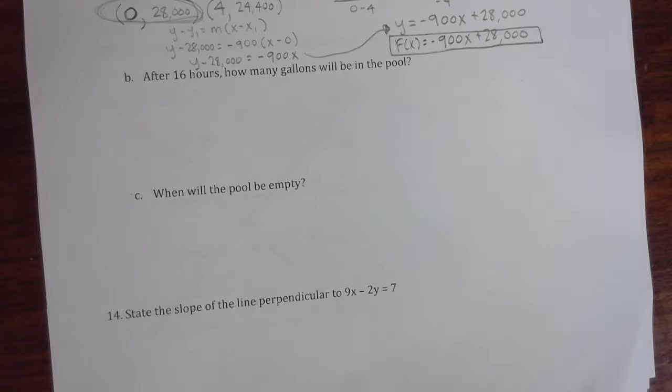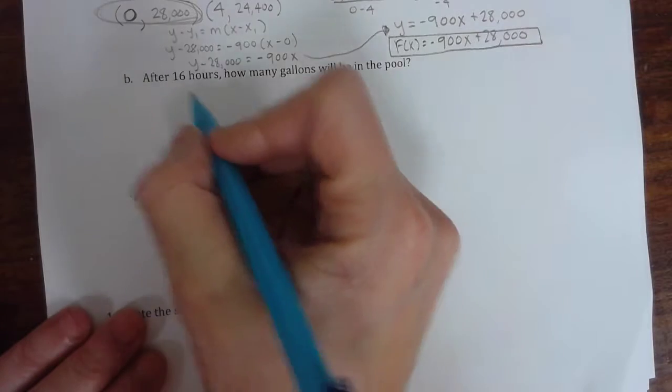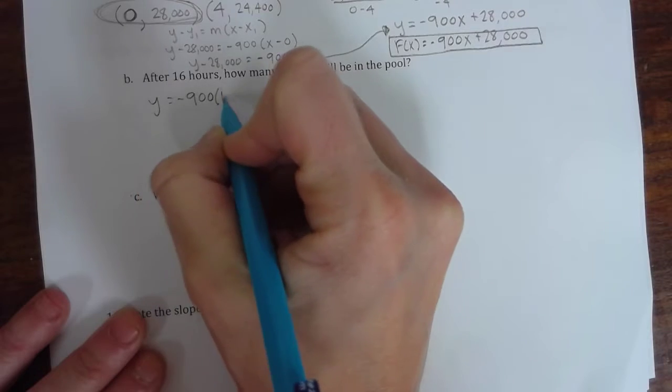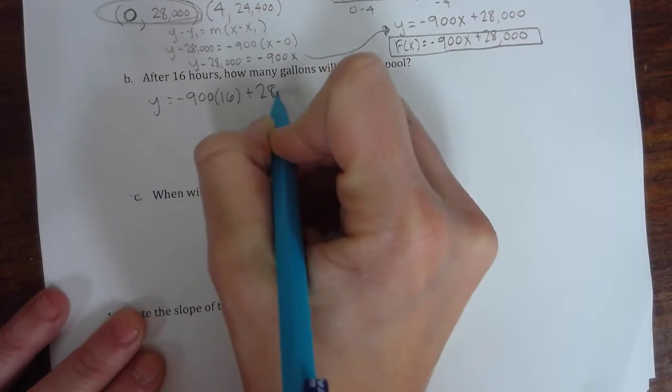On B and C, you're going to have to plug in different numbers for X and Y into the function that you made. So it's key that you have the correct function, okay? B, after 16 hours, how many gallons will be in the pool? Well, if you remember, the X means the number of hours, so I'm going to plug in 16 for my X. So I have Y equals negative 900 times 16 plus 28,000.